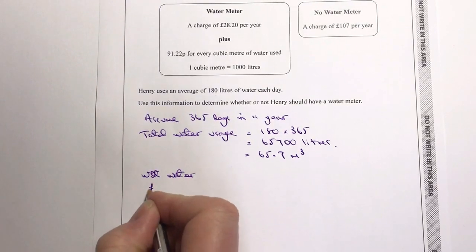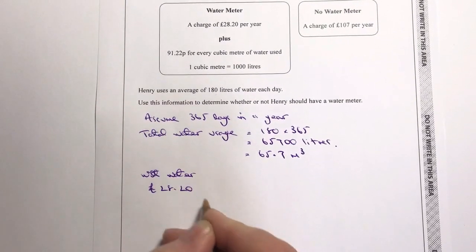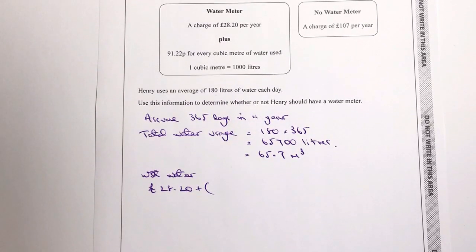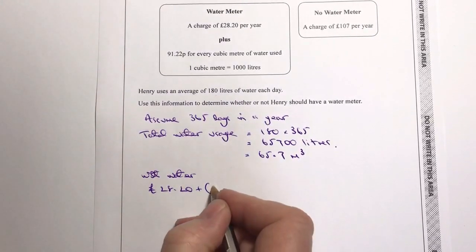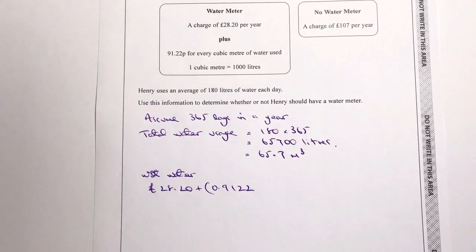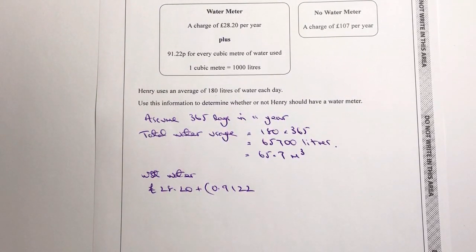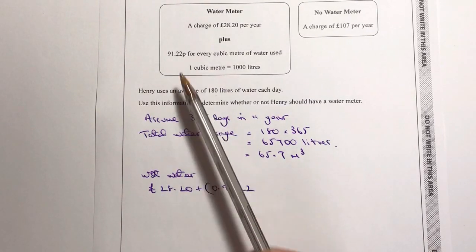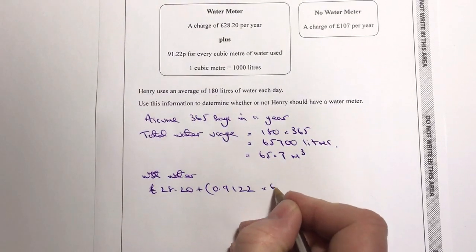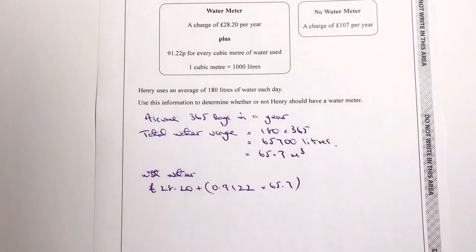So in this particular case, it's £28.20, and I'm going to add to that the value of the water usage. Again you've got to change this to pounds because we're working in pounds. It's another justification of the 5 marks for this question, that you don't keep it as pence, you have to change it to pounds. So move the decimal point twice, and then multiply that by the cubic metres, 65.7.